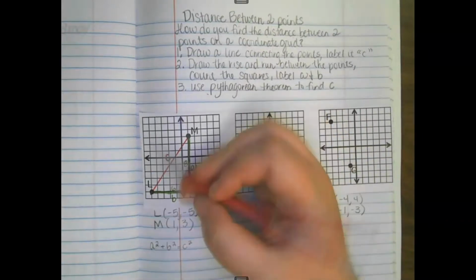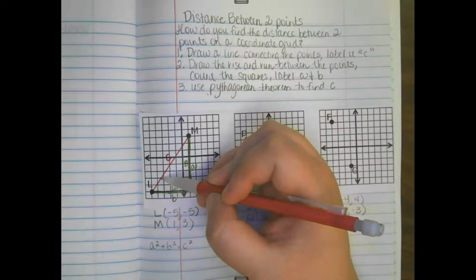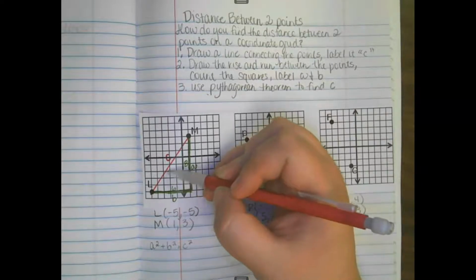Now a very big mistake is people try to count it. They try to go, well that's 1, and that's 2, and that's 3, but this piece right here is not fully across an angle, and it's going diagonally anyways.